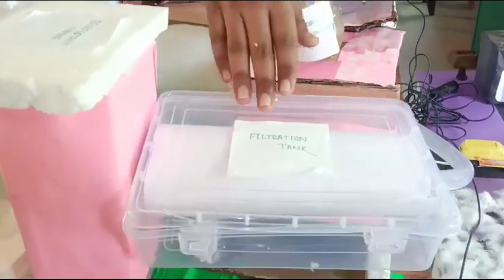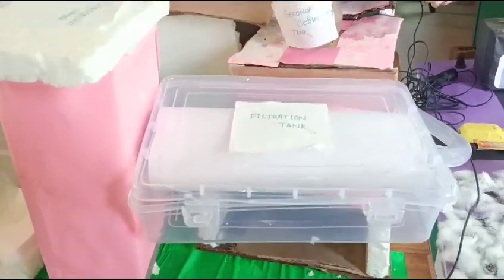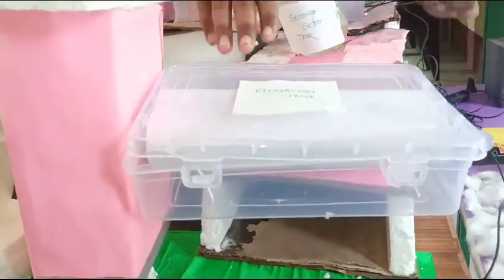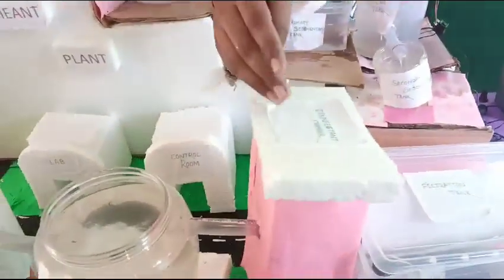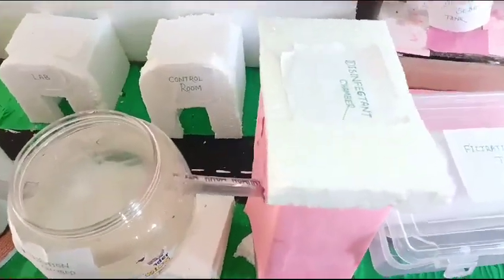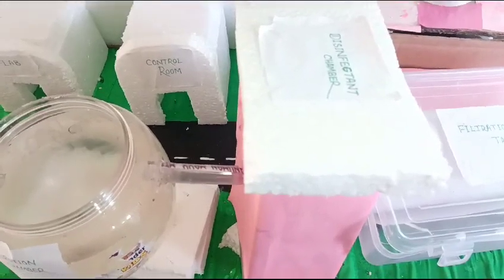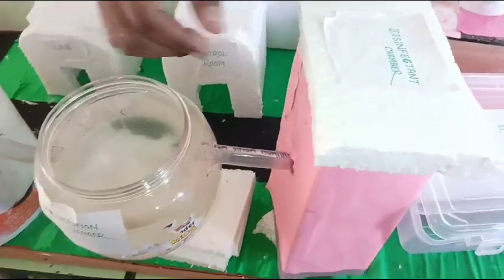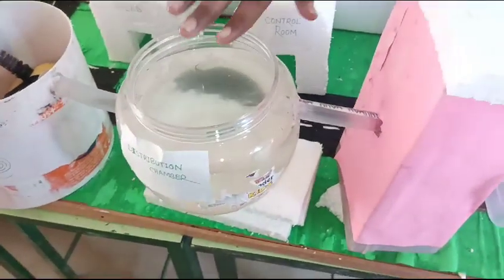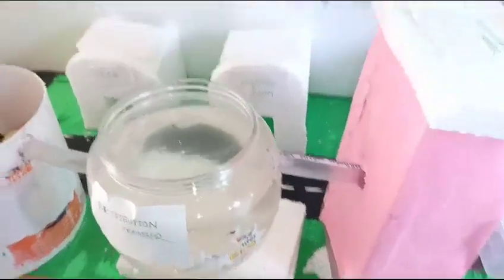Then the water enters the filtration tank. There are 3 layers in the filtration tank: sand, stone, and gravel. The water is completely filtered in this tank. Then the water enters the disinfection chamber. In the disinfection chamber, the microorganisms are killed through chlorination, and the water is distributed. Then the water enters the distribution chamber. Through the distribution chamber, we can distribute the water to various places.